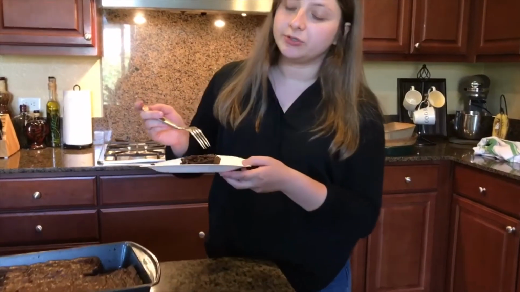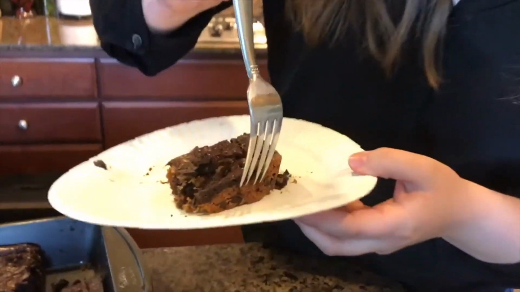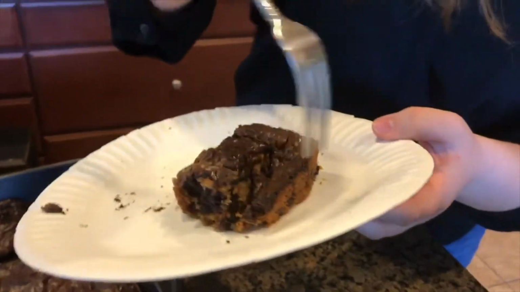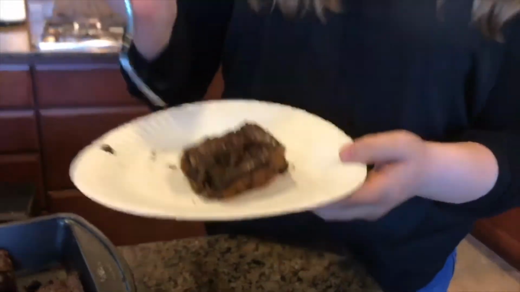Now we can see the chemical change because the layer of cookie dough and the layer of brownie mix mixed together in the oven because of the heat.